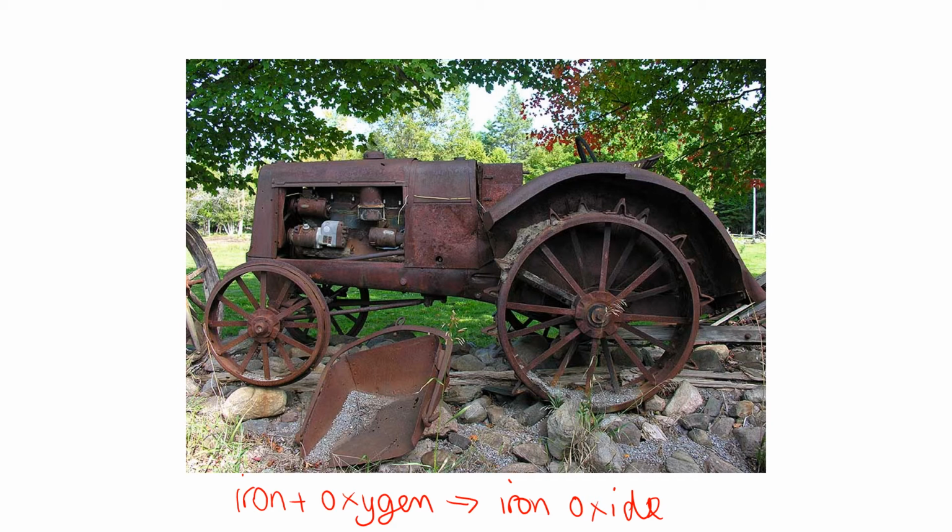It can be sped up, looking at the conditions. So you tend to find that places that are damp, particularly by the sea where you've got damp, salty air, that will increase the speed of rusting. Now, the reason behind that is all to do with electrochemistry. Something we look at A level, but we don't need to worry about that for now.